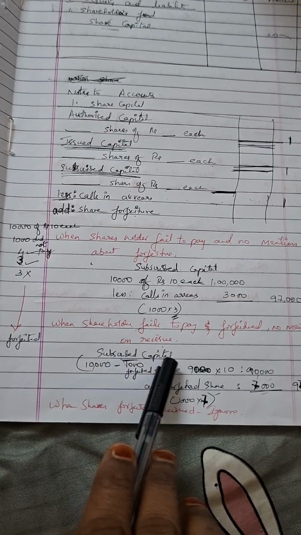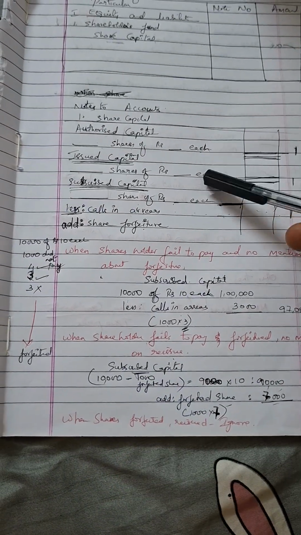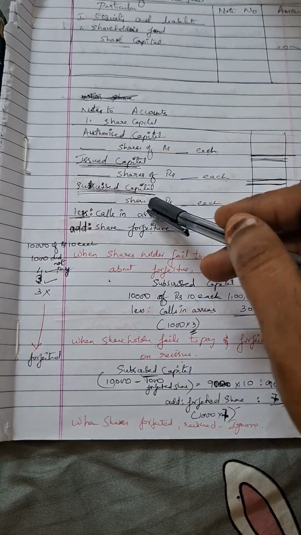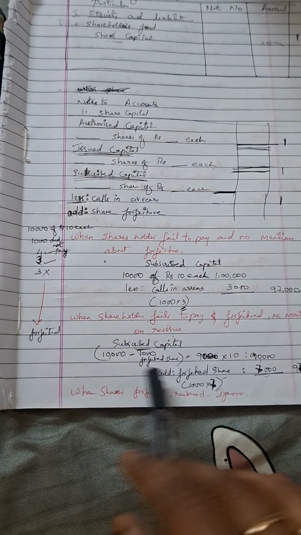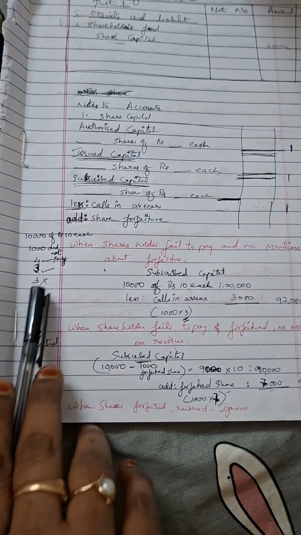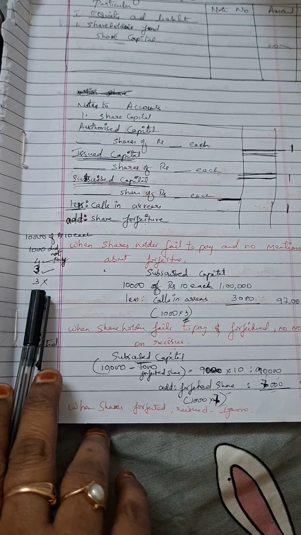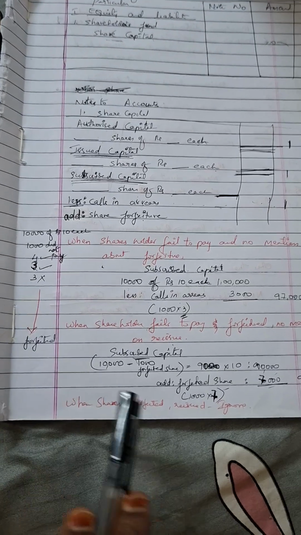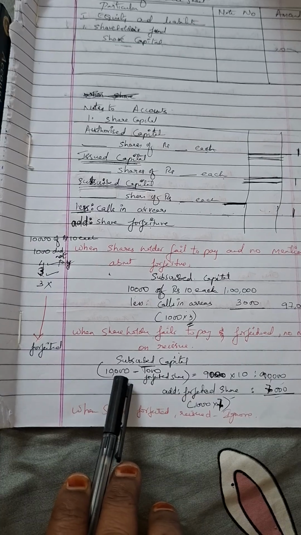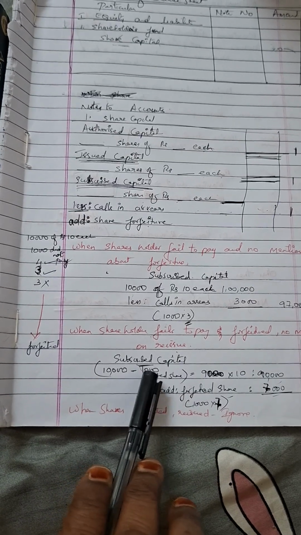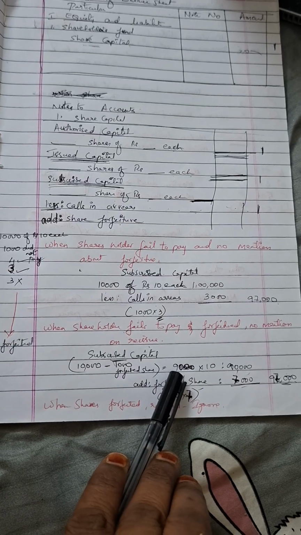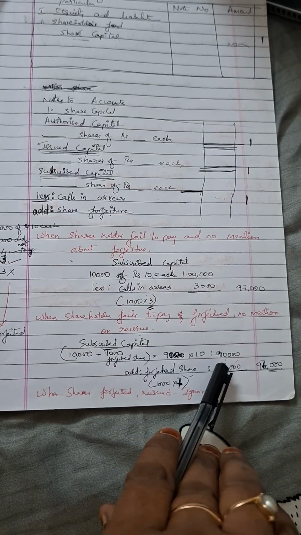Then the subscribed capital will be, as usual, the first two steps will remain the same. You will show the same authorized capital and issued capital. For subscribed capital, you will do this working. So now the total number of shares were 10,000. Now how many shares were cancelled? The 1,000 shares were cancelled for non-payment of call money of 3 rupees. So you minus those forfeited shares. Whatever is being cancelled, you minus it from the total. So 10,000 minus 1,000 becomes 9,000 shares. So these 9,000 are alive. Into 10 gives you 90,000.